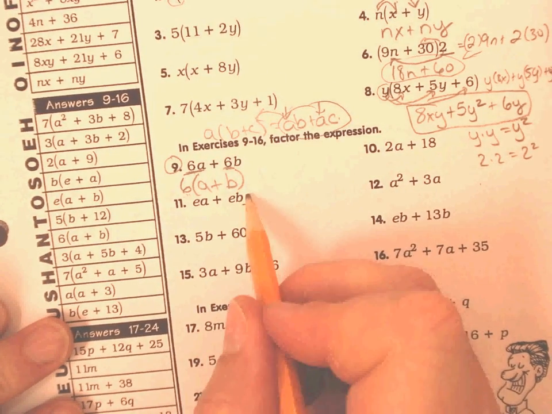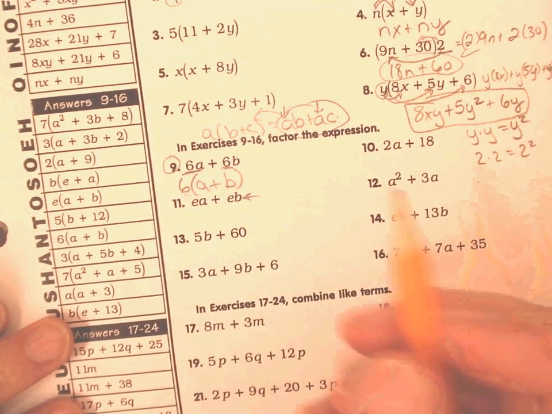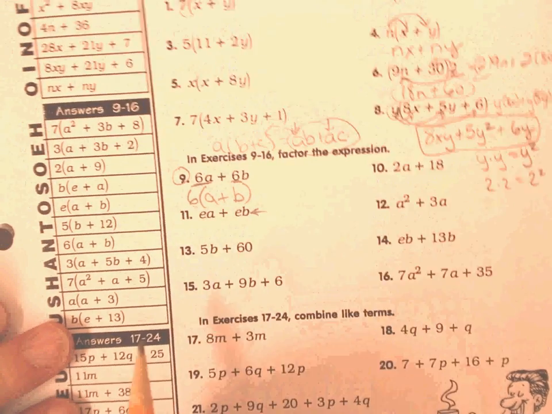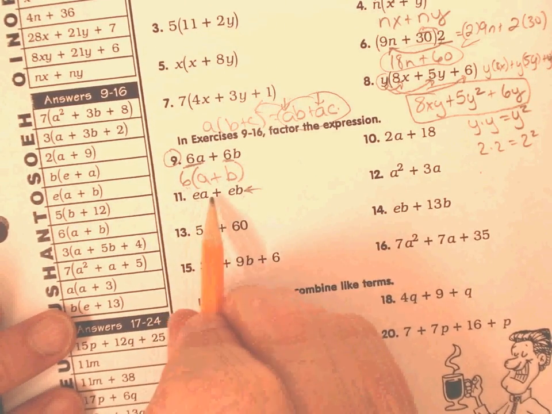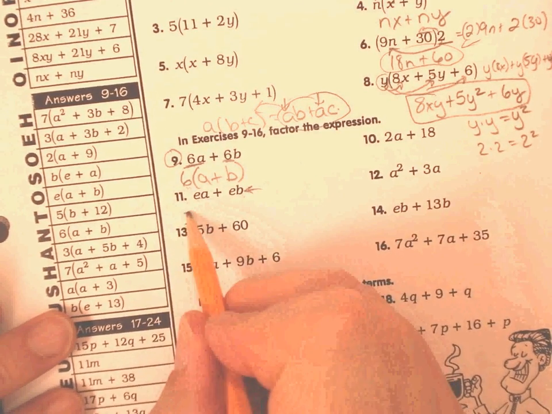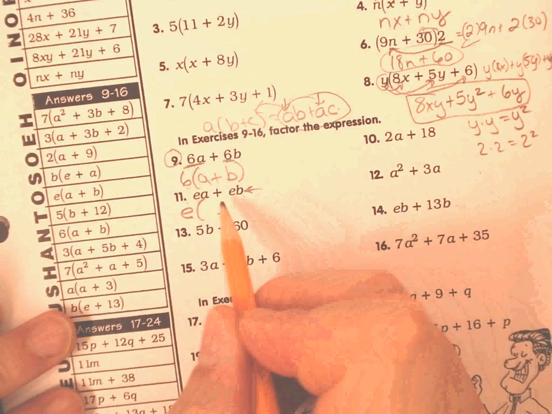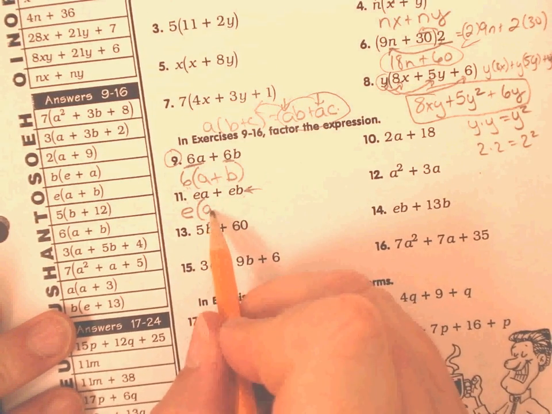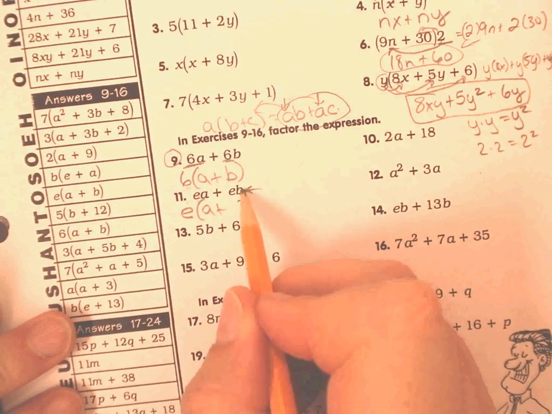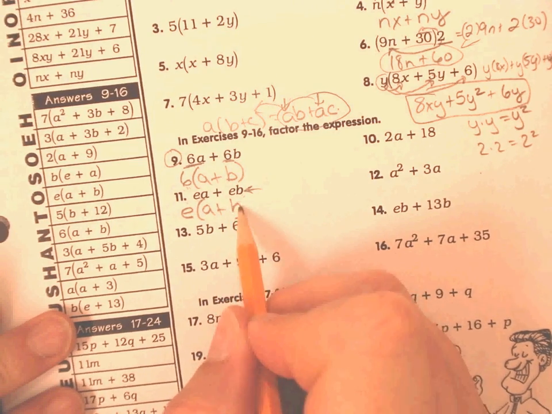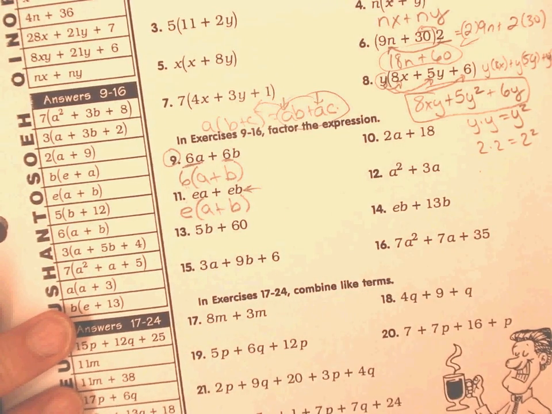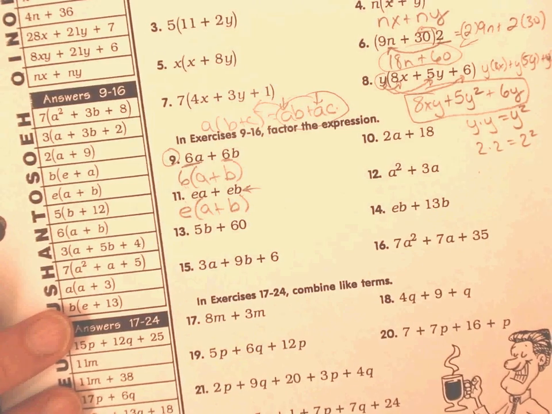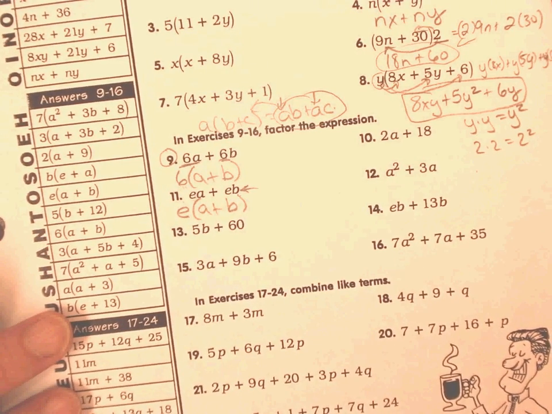So here's one with just letters. It'll be pretty easy because they both have the same thing in them, correct? They have an e. So I'm going to factor out an e, and what's left, ea divided by e is a, eb divided by e is b. Now let's work with something where there's letters and numbers that I can factor out.